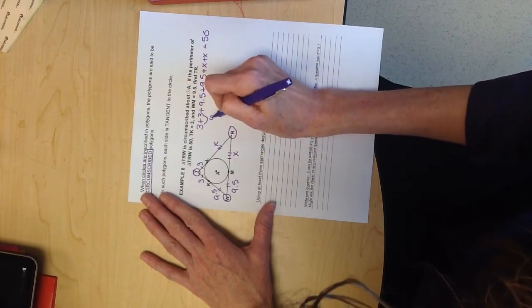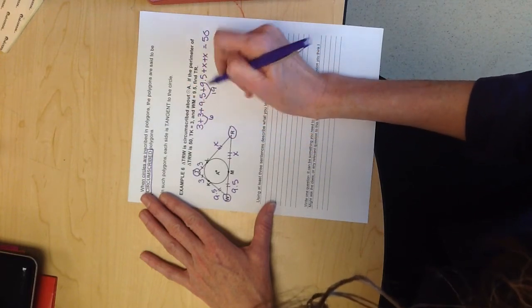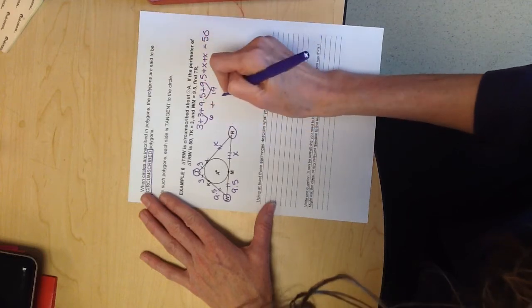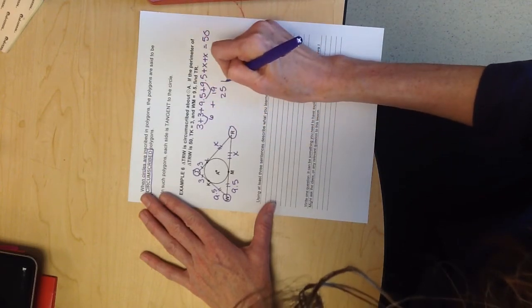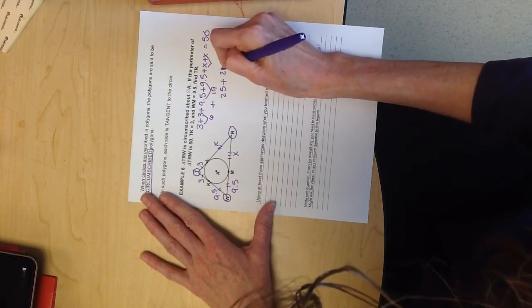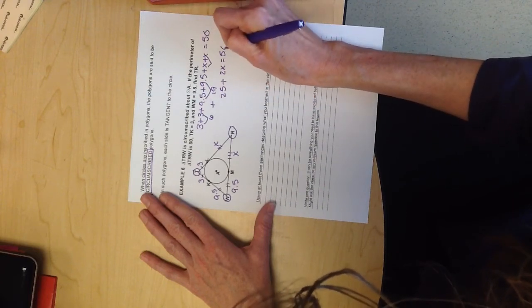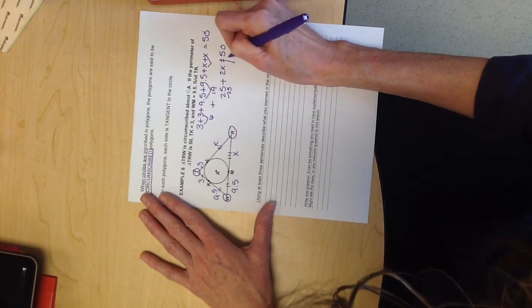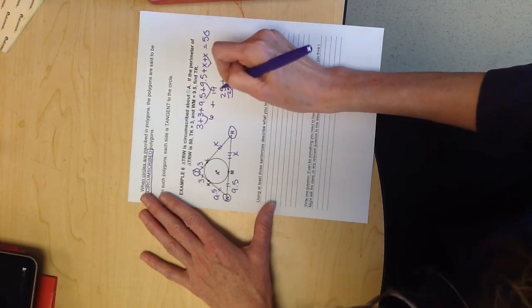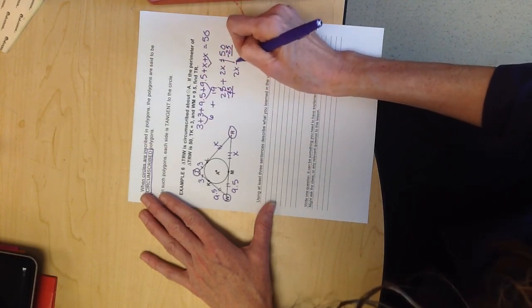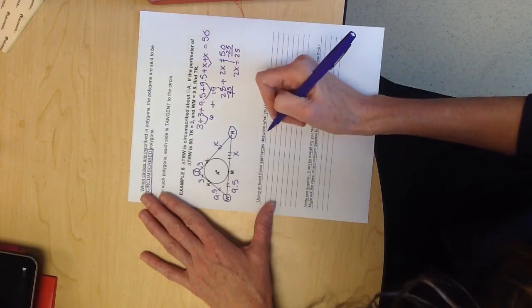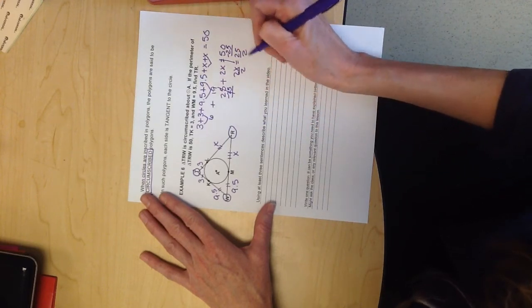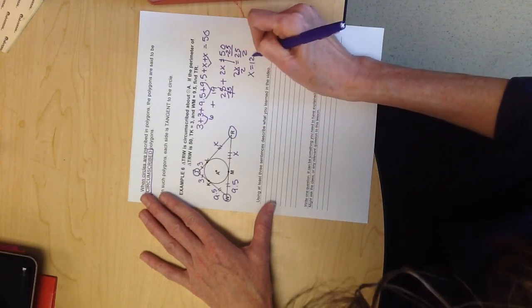This gives me 6. This gives me 19. 6 plus 19 is 25. You can do that in a calculator. Plus x is 2x equals 50. I'm going to subtract 25 because I'm solving an equation, and 2x equals 25. Divide by 2. And x equals 12.5.